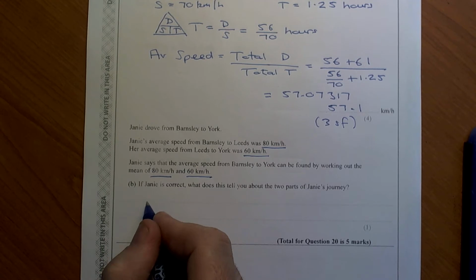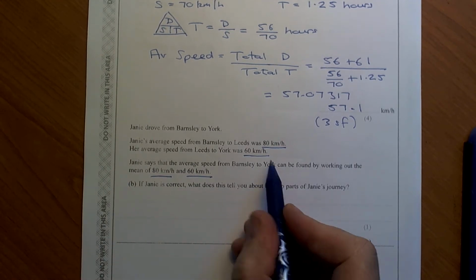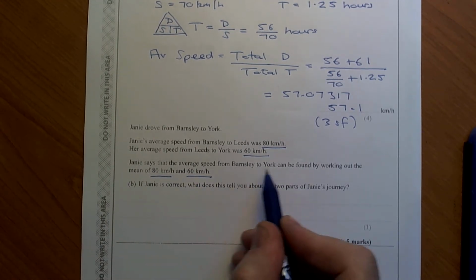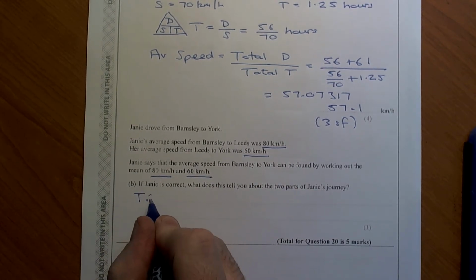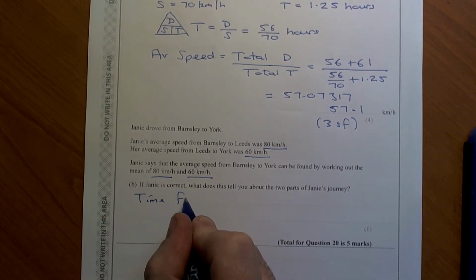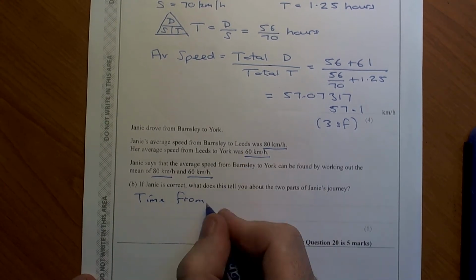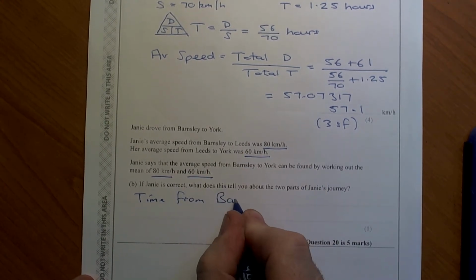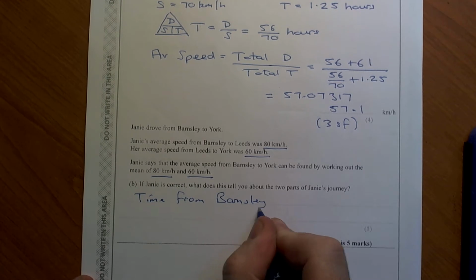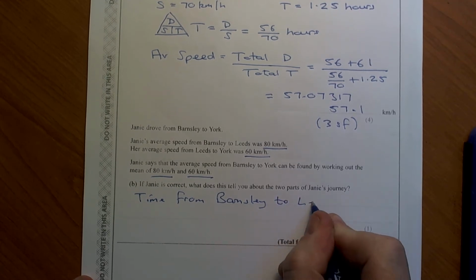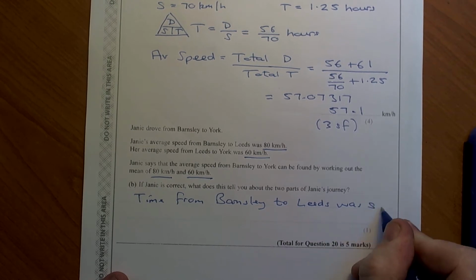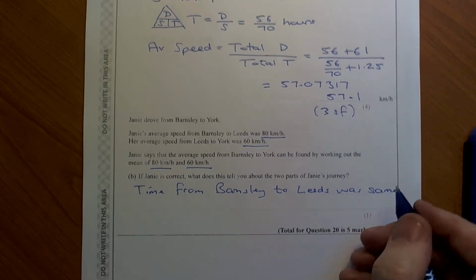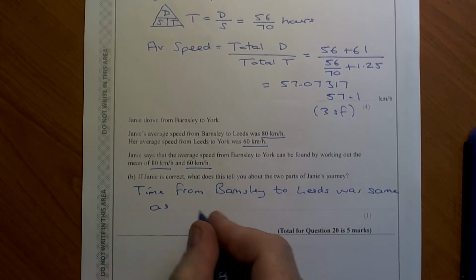So the first one would be that the time of the first part of the journey took the same time as the second part. So you could write time from Barnsley to Leeds was the same as time from Leeds to York.